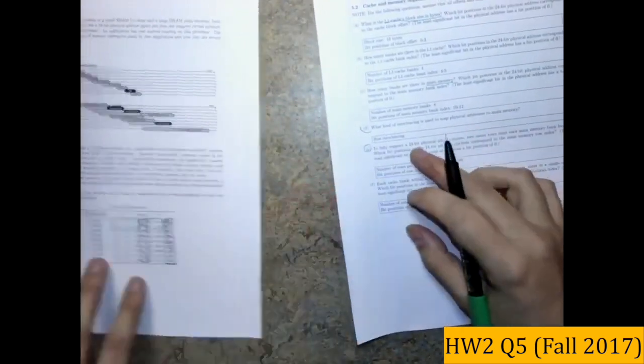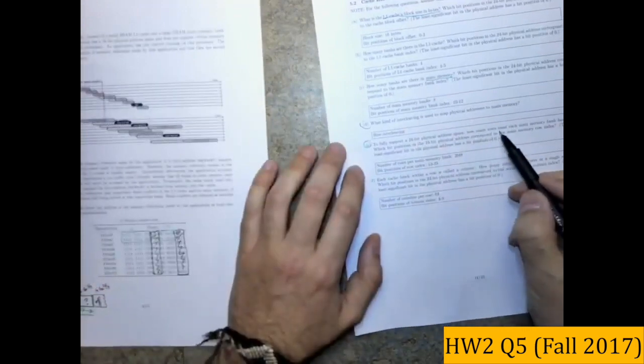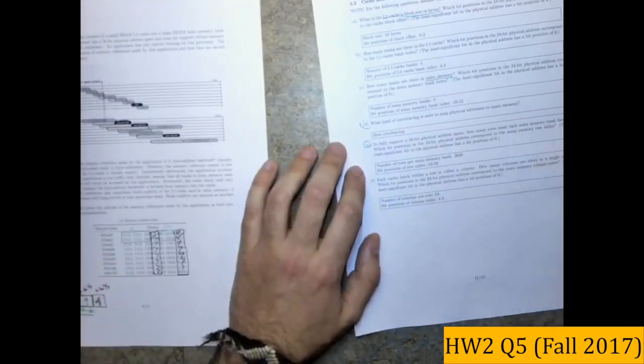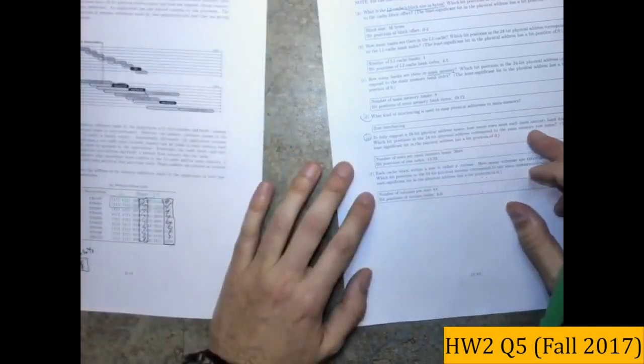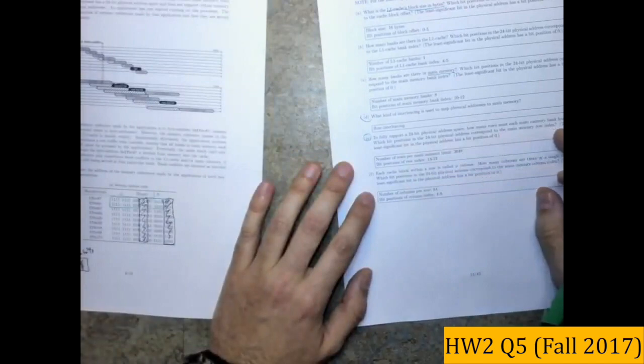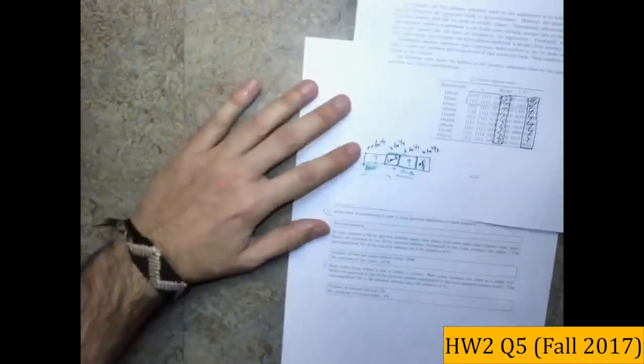So, the next question: to fully support a 24-bit physical address space, how many rows must each main memory bank have? Which bit positions in the 24-bit physical address correspond to the main memory row index? So we already answered this, I think.